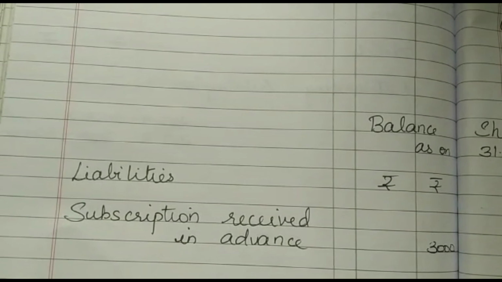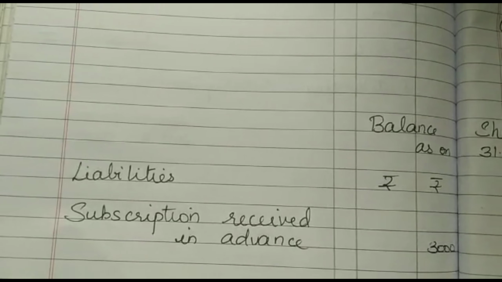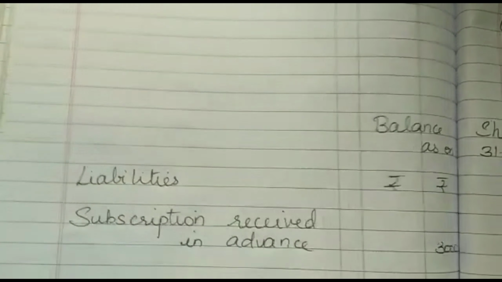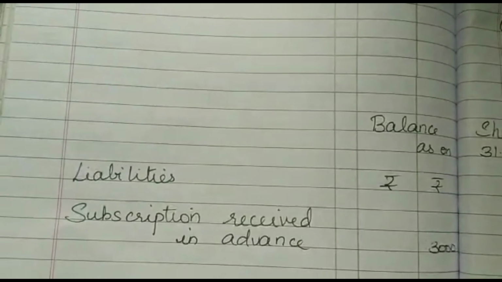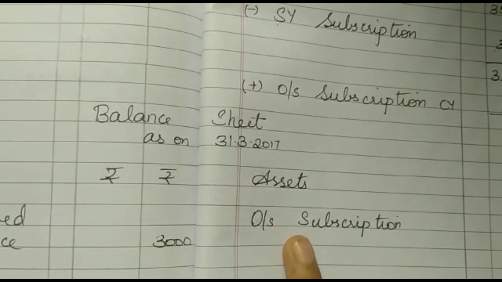There is no balancing or tallying between the income side and the balance sheet. This is how you are going to show the balance sheet items and the income and expenditure items for subscription. Previous year subscription will not have an effect on the balance sheet. Only the subsequent year subscription received in advance and the current year outstanding subscription will be shown on the balance sheet.